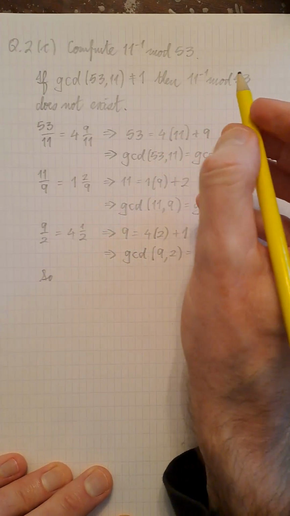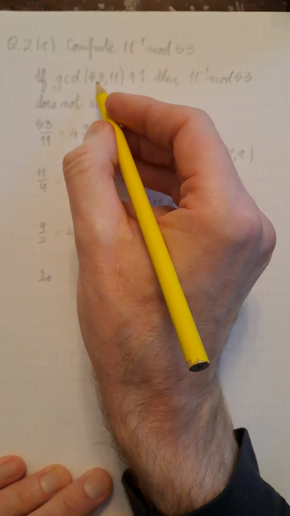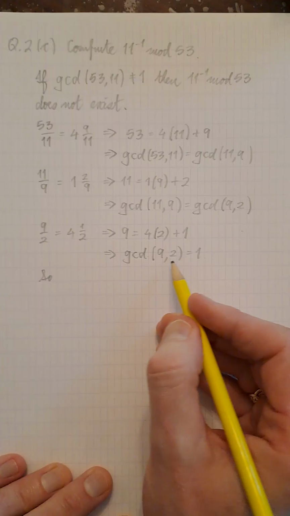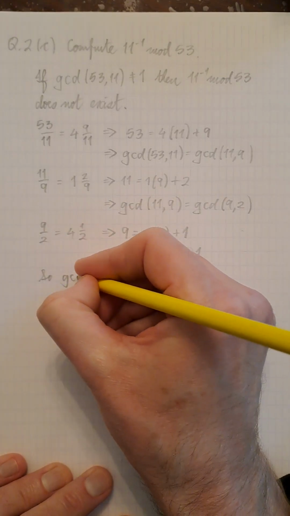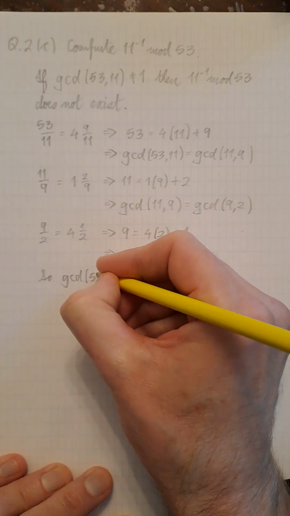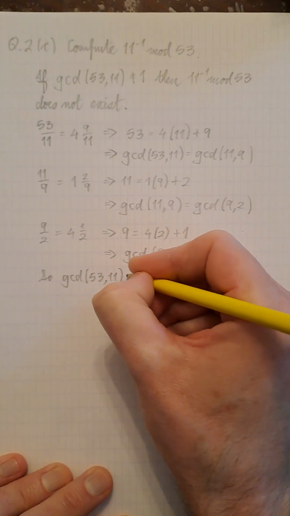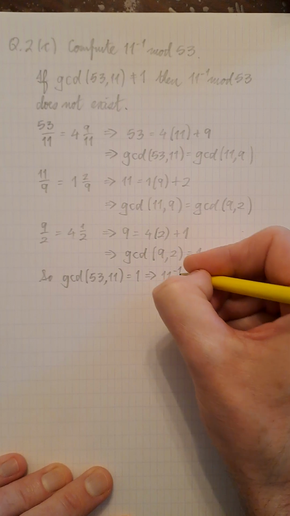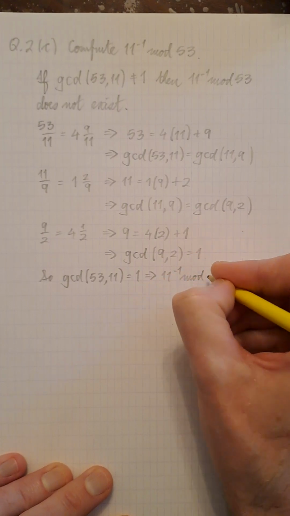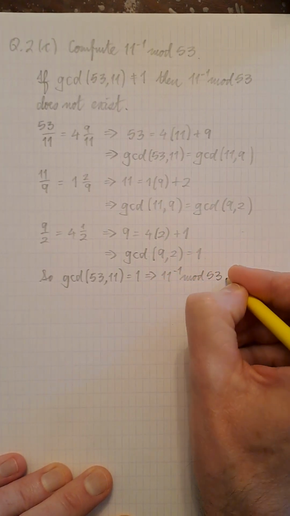So all of these greatest common divisors were equal to each other, starting with 53 and 11, all the way down to 9 and 2. So the greatest common divisor of 53 and 11 is also equal to 1. And that means that the inverse of 11 mod 53 exists.